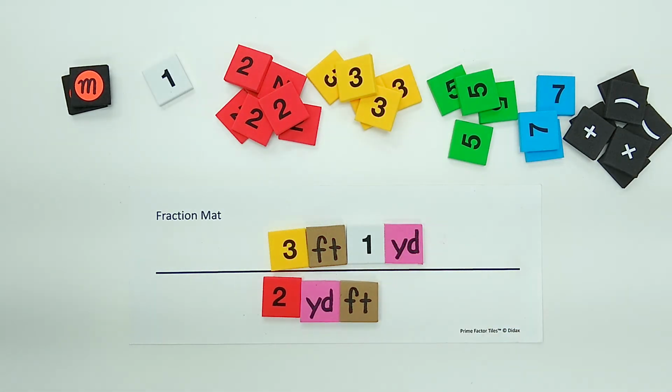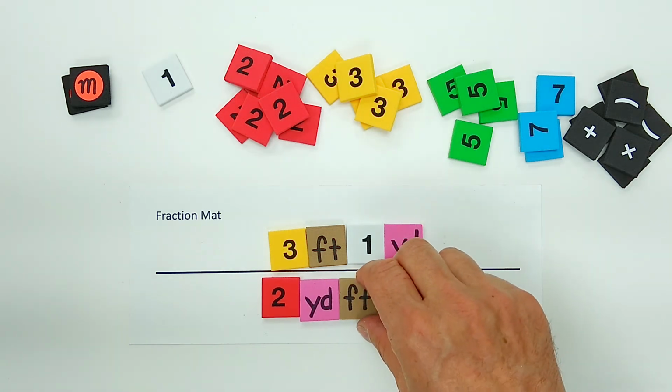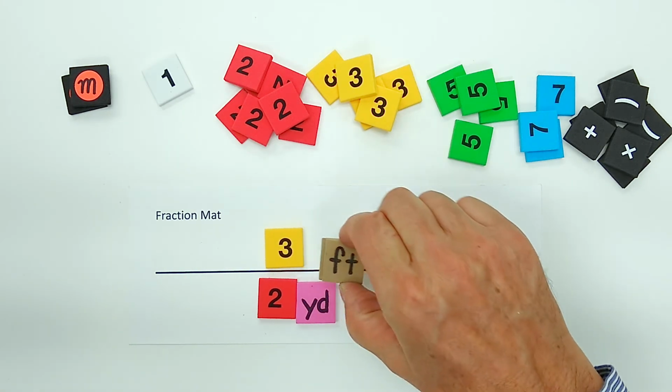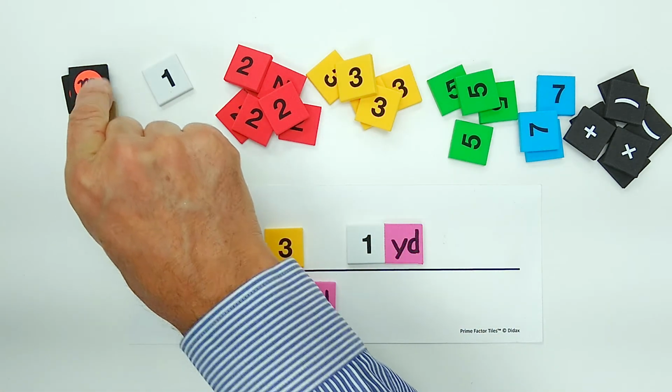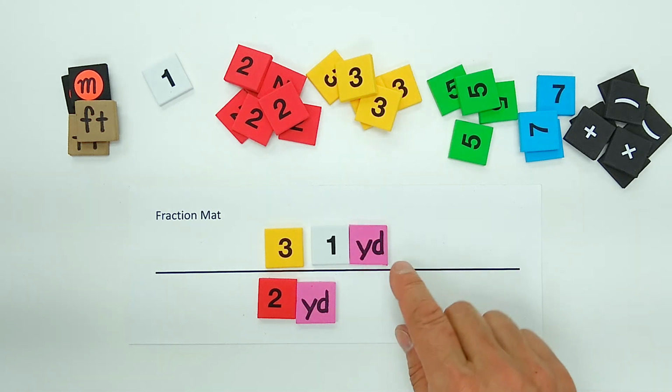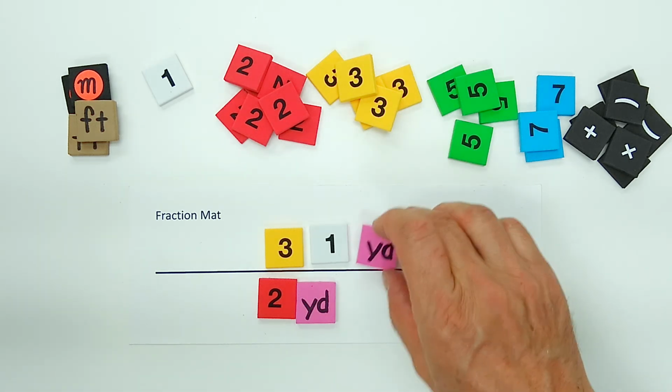Well, in the same way that 3 was common to the numerator and denominator, feet is common to the numerator and denominator, and a foot divided by a foot equals 1. The unit cancels out completely. And also with yards. A yard divided by a yard is 1, and that cancels out.